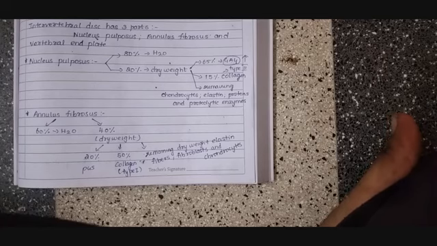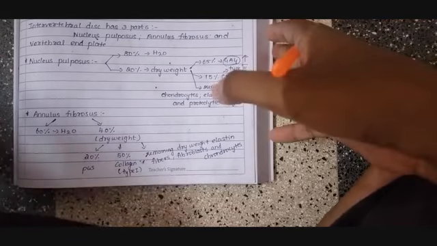So in nucleus pulposus we have 80% water and 20% dry weight. Among that dry weight, glycosaminoglycans are the majority that is present in the nucleus pulposus. Whereas in annulus fibrosus, there is 60% water and 40% dry weight. Among that 40% dry weight, collagen is the majority that is present in the annulus fibrosus.